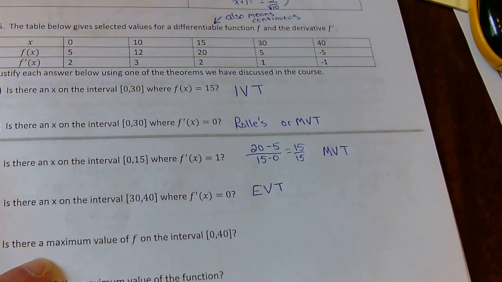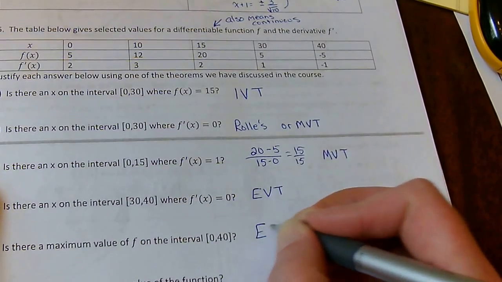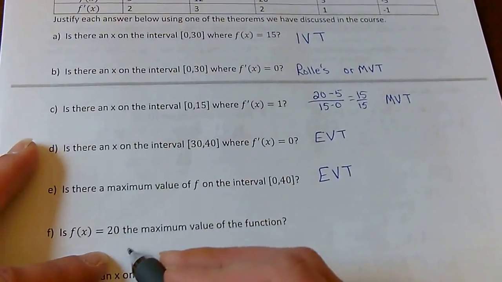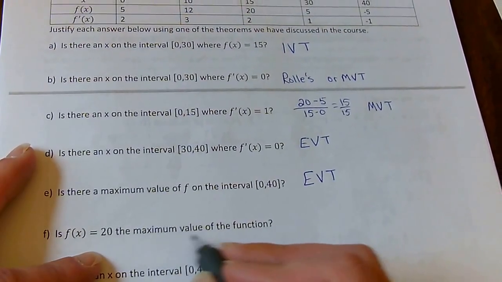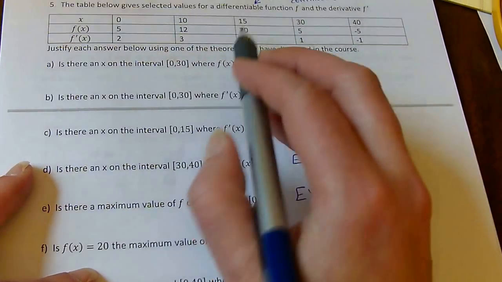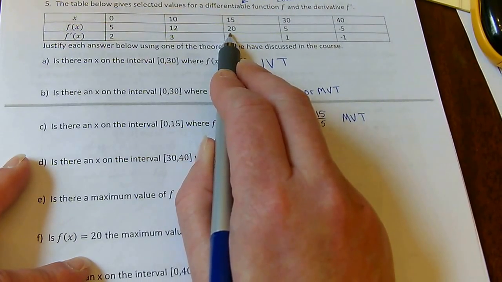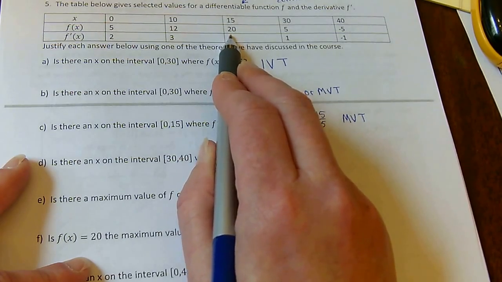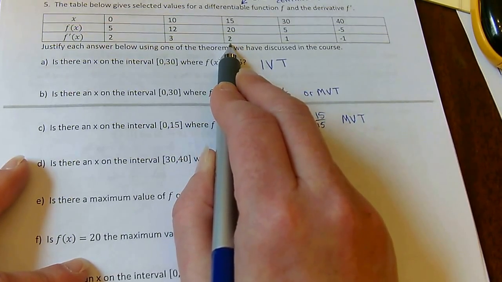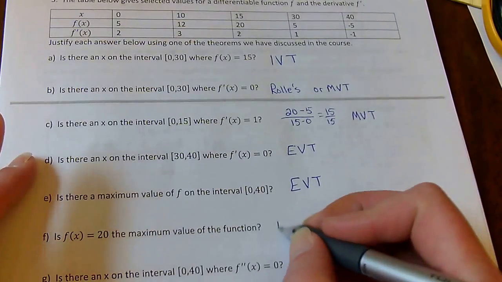Is there a maximum value of f on the interval from 0 to 40? Well, of course there is. That's extreme value theorem. Is f of x equals 20 the maximum value of the function? Well, it does look like it's the largest one in the table, but what would be our derivative if it truly was a maximum? It shouldn't be 2. That means we're still increasing. So no.